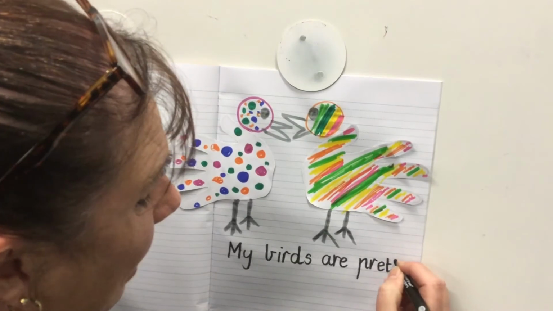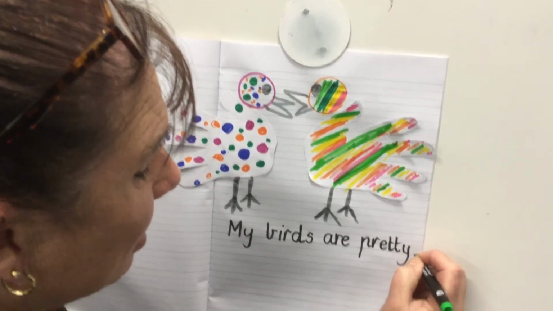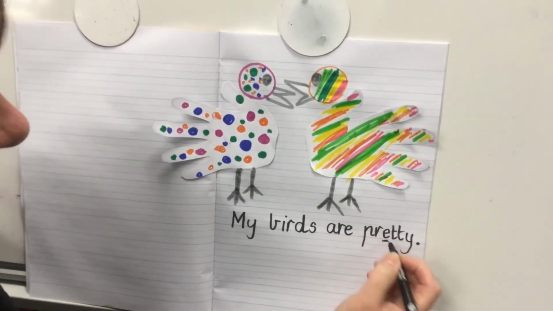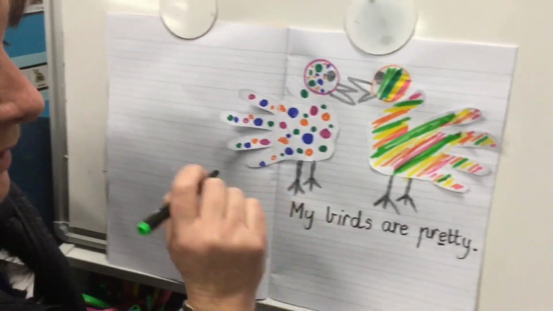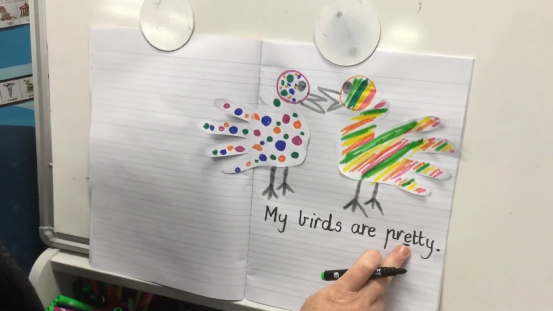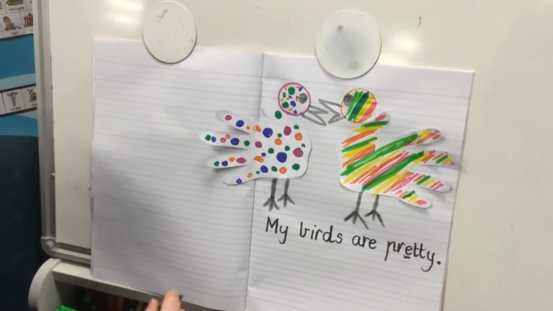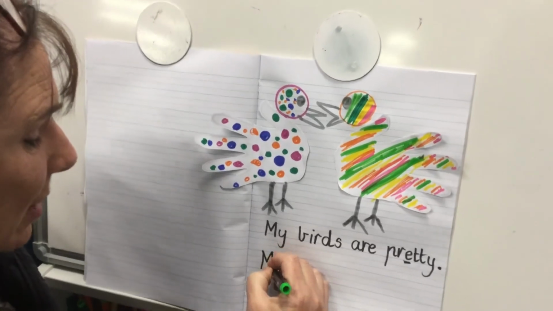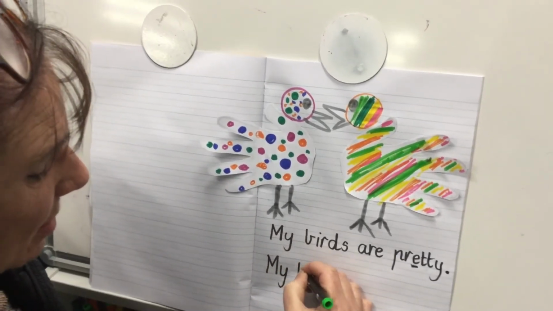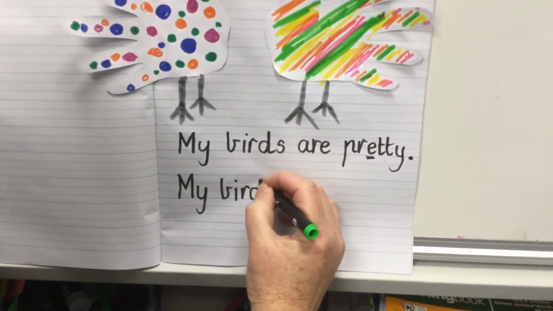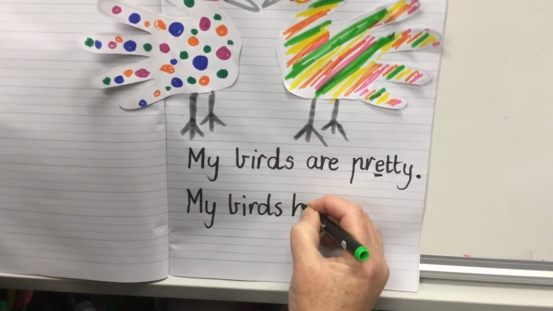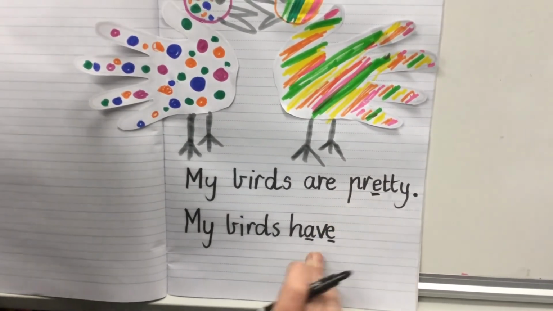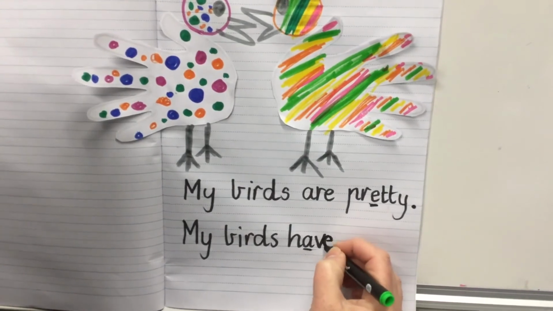Oh, and that's got a digraph in the middle. Oh, yes, it does. And that E makes an it sound. It could go on our it sound wall, so be careful of that one, and then a full stop at the end. My birds are pretty. My birds have, it's the A and the E, making that sound.